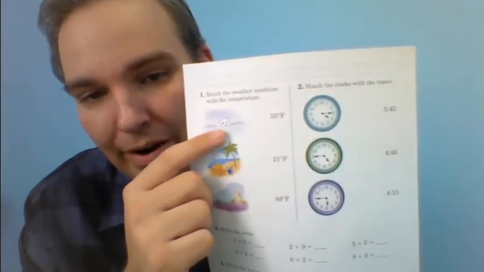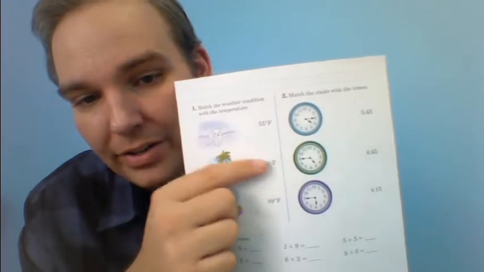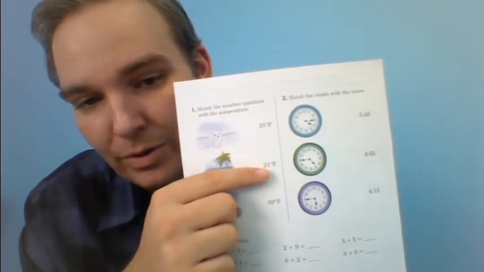The little bear here. That's this one here, right? So draw a line from here to there. 21 degrees, because it's cold.